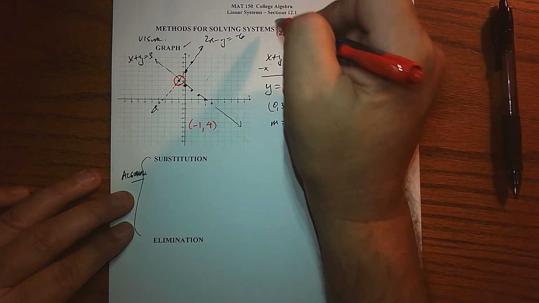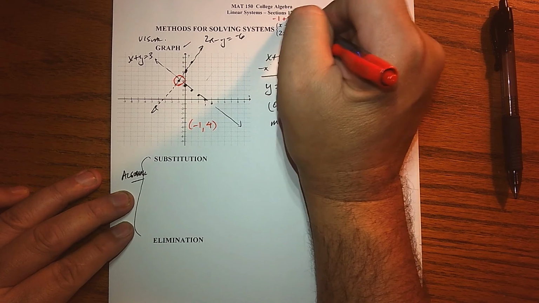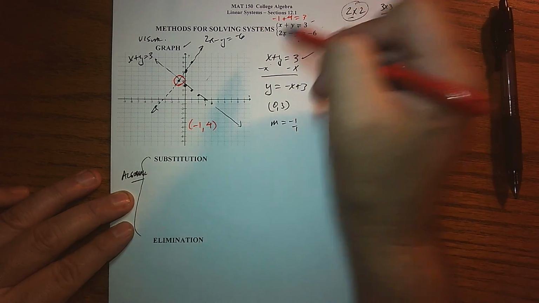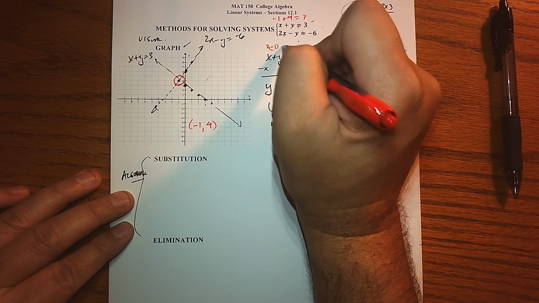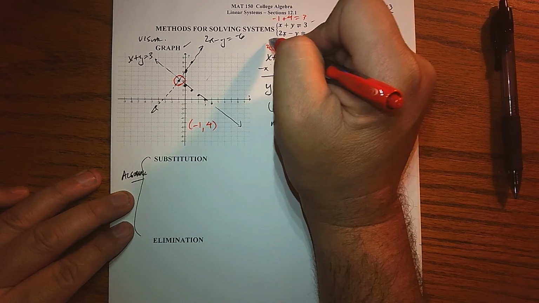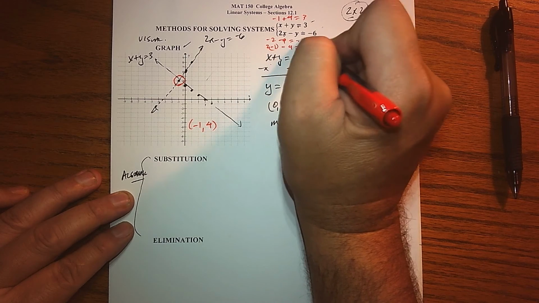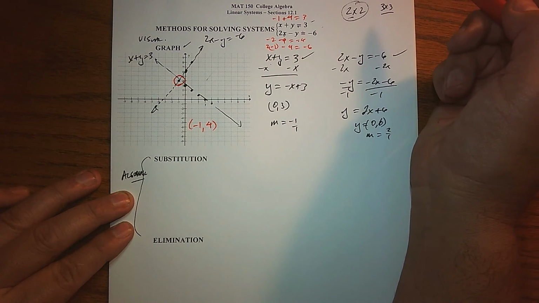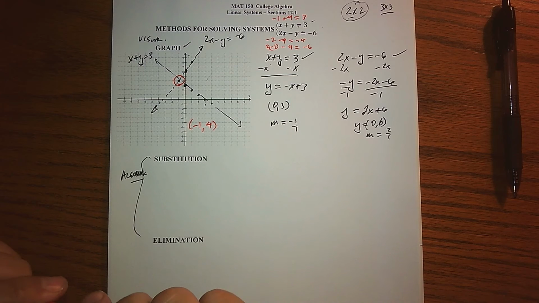Easy to check, right? -1 plus 4, that equals 3. 2 times -1 minus 4, well, that's -2 minus 4, which is -6. So it works. So there's one way to solve a system of equations, and that is to use a graph. Basically a nice review of what it meant to graph linear equations in the first place. So good review, especially for some of you moving on and going to be taking a final here soon.